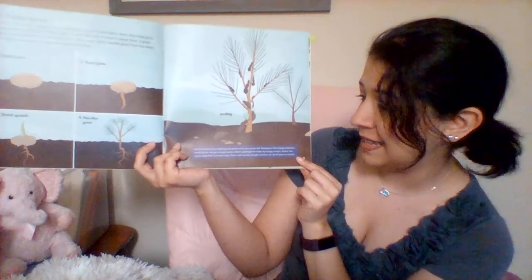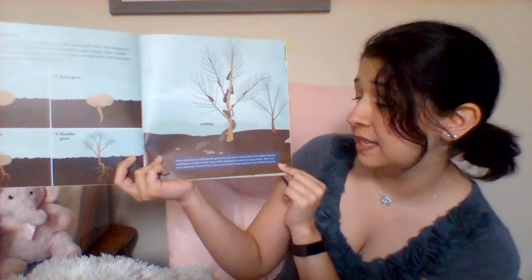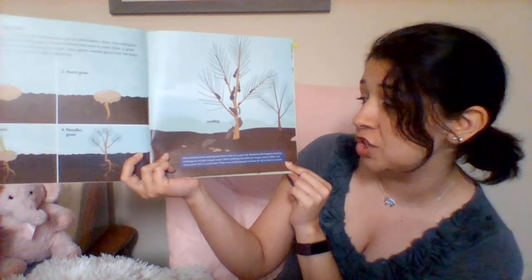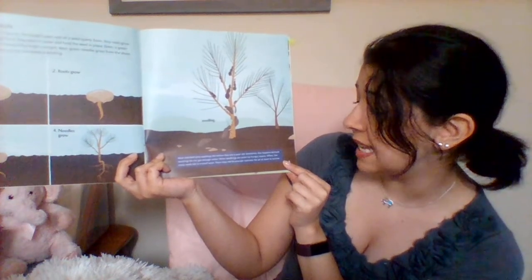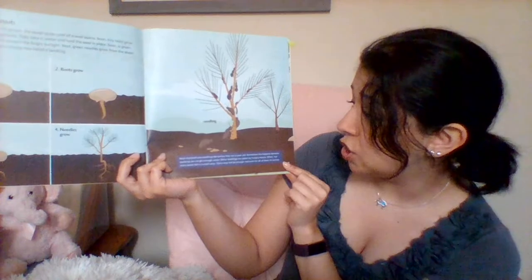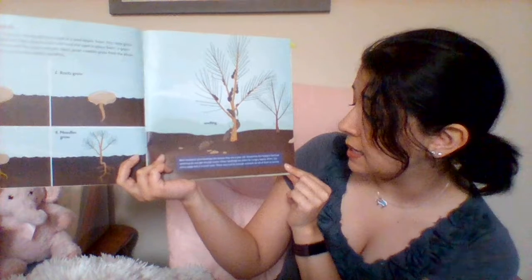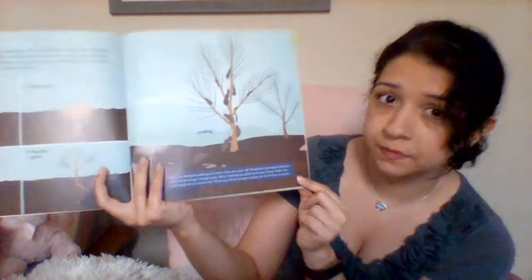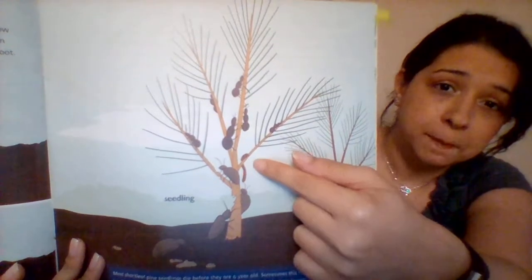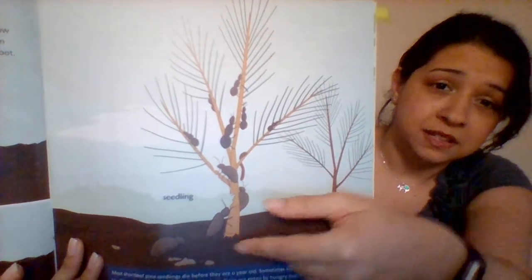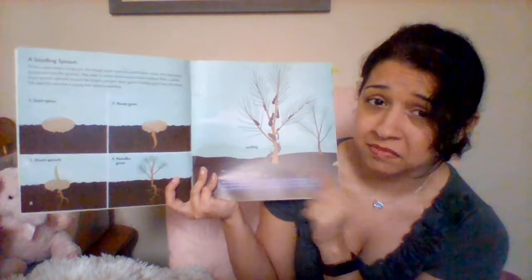Most shortleaf pine seedlings die before they are a year old. Oh. Sometimes this happens because seedlings do not get enough water. Other seedlings are eaten by hungry insects. Often, too many seeds fall in a small area. There may not be enough nutrients for all of them to survive. So here we have a picture of a seedling, and look at all of these bugs eating him, and he's not going to get to grow up because they're going to eat him all. So sad.